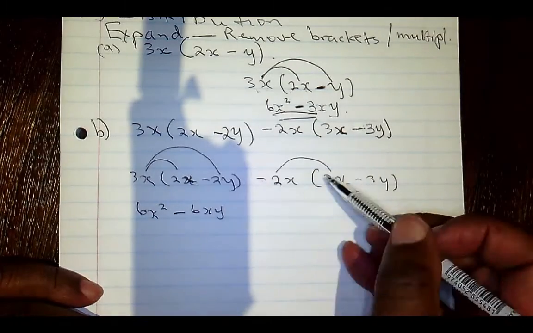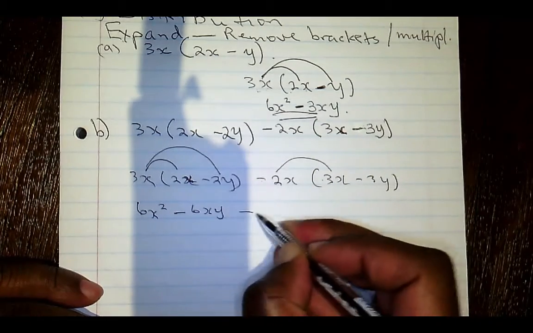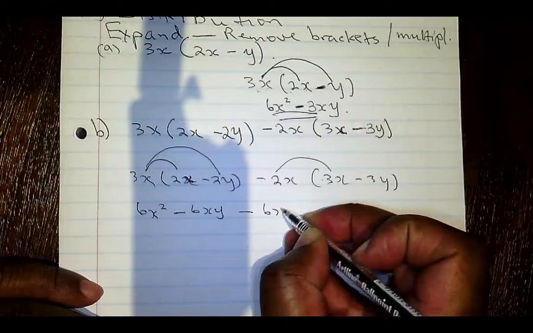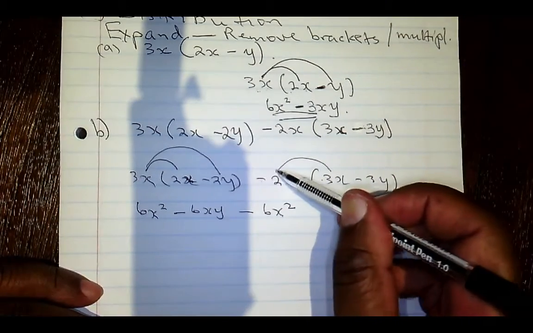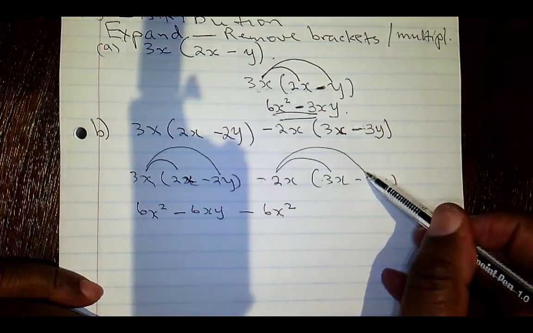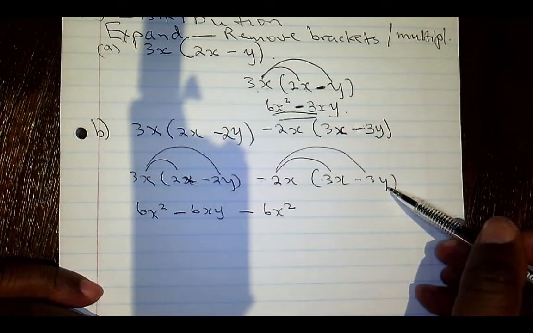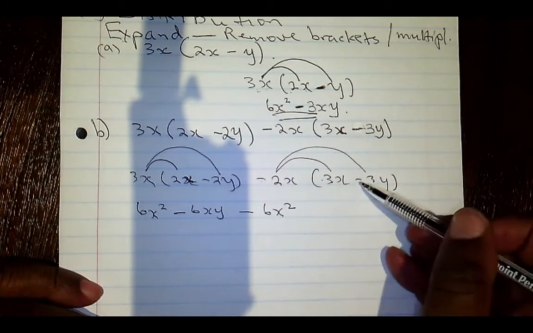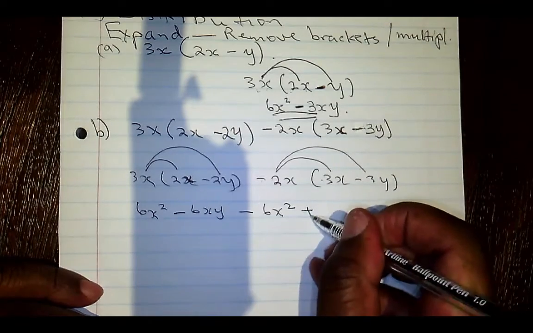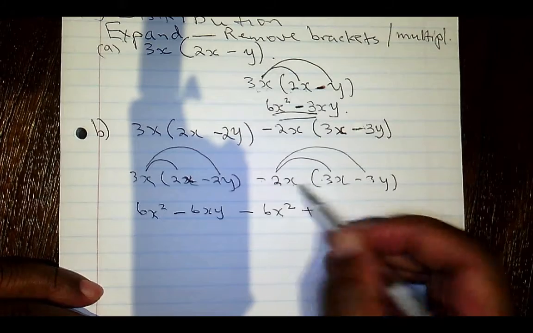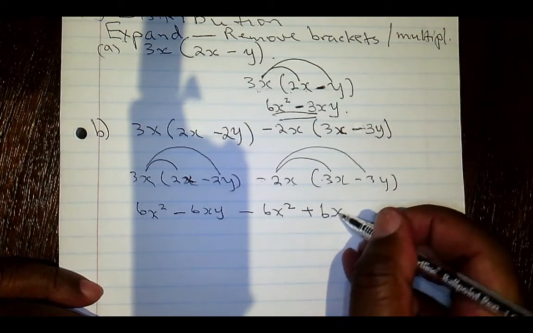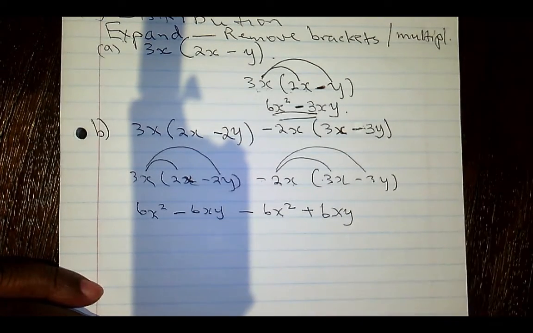So it's a negative and a positive. And that gives you negative 6x squared. Then the negative 2x is multiplied by negative 3y. So a negative times a negative will give you a plus. Obviously 2 times 3 will give you 6. Then x times y will give you xy. So this is what we get.